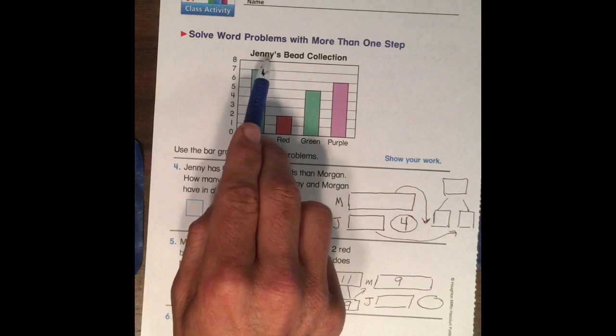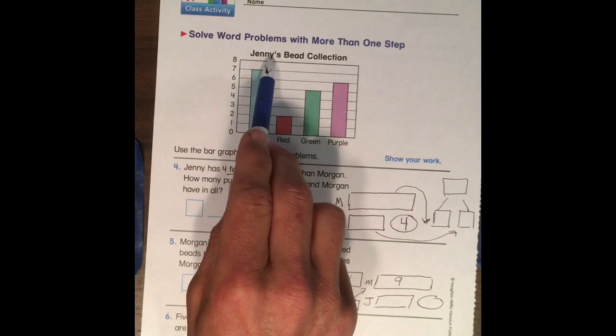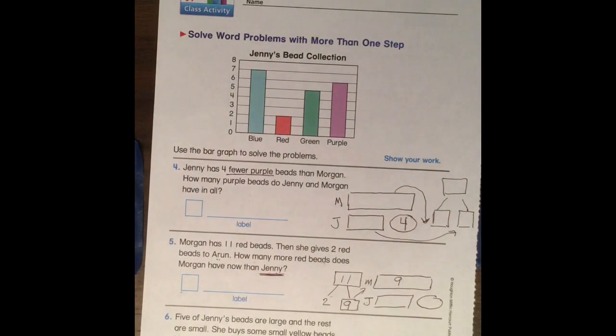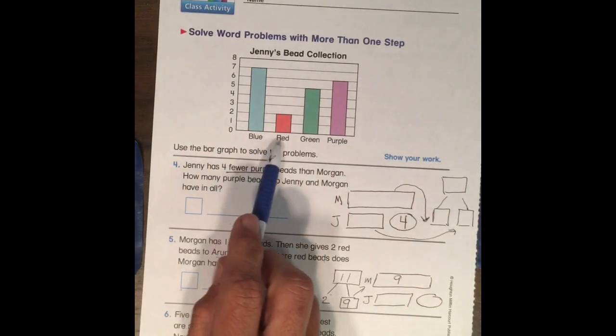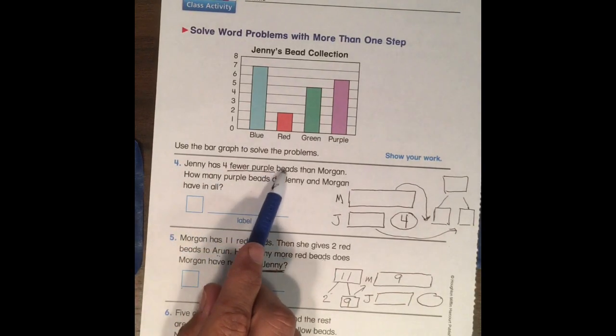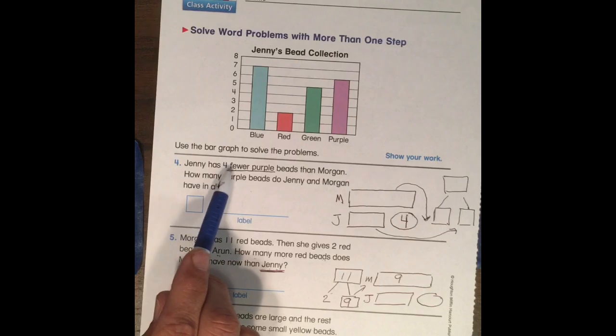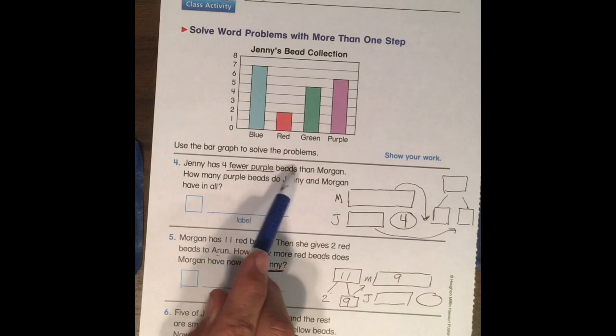So up here, it helps to say what the graph is about. The title is Jenny's Bead Collection, and it shows blues, reds, greens, purples. Okay, so this is about purple beads. The piece of information it gives me is Jenny has fewer purple beads than Morgan.